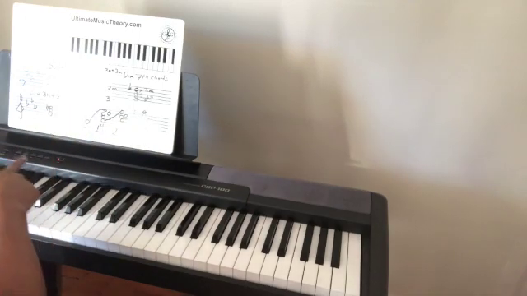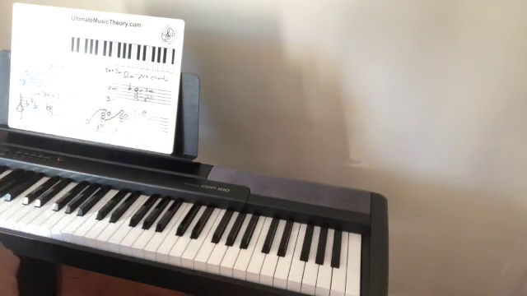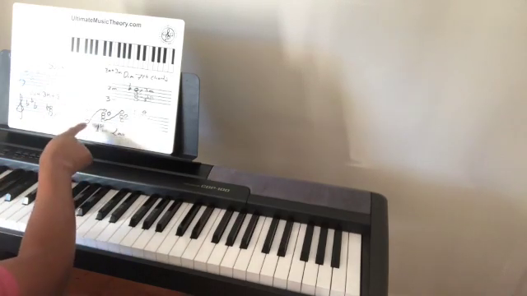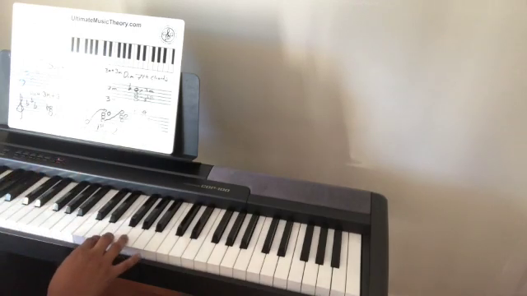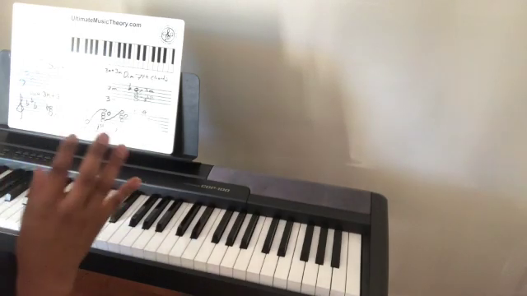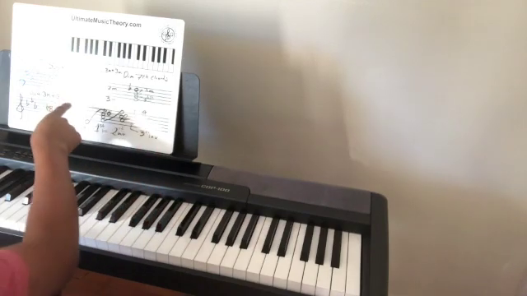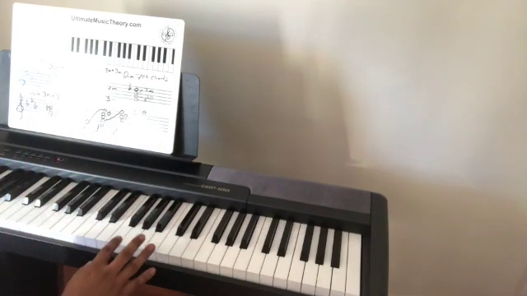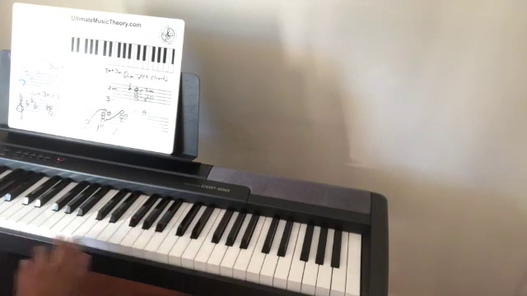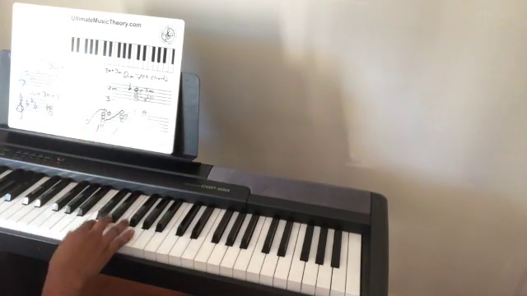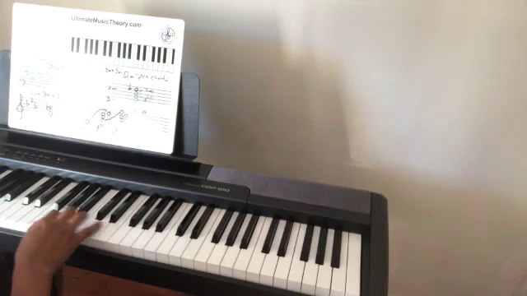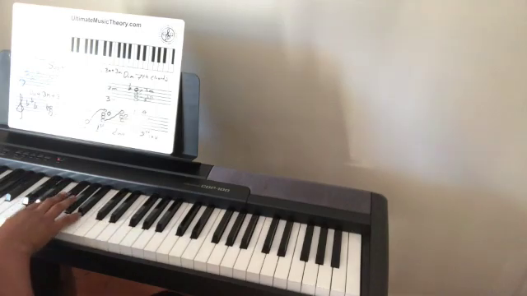So we have the F sharp, and I'm using the fifth scale degree, which is D. So we're going to use the fifth degree of G, which is the dominant, right? The dominant is the fifth degree. So first we'll play the chord in root position with the seven.